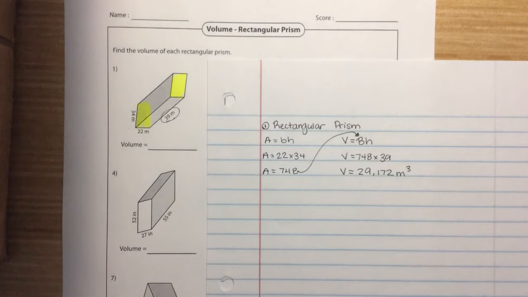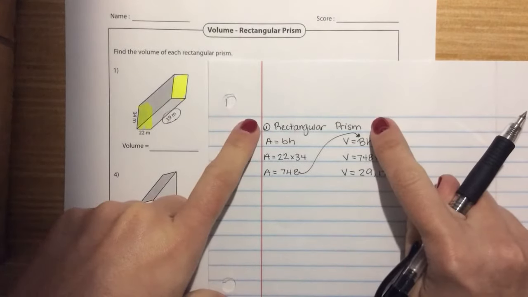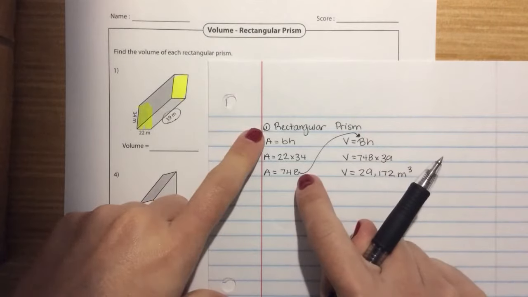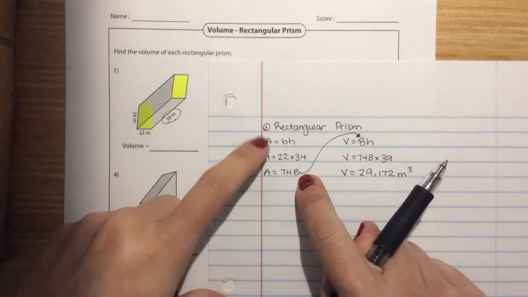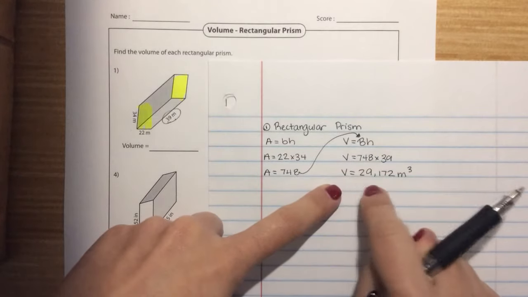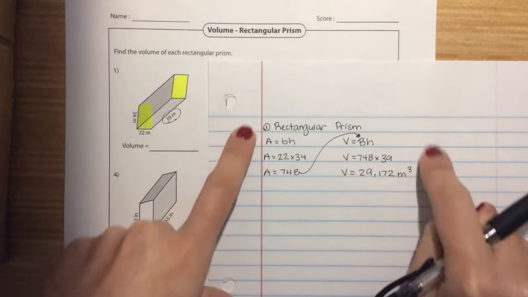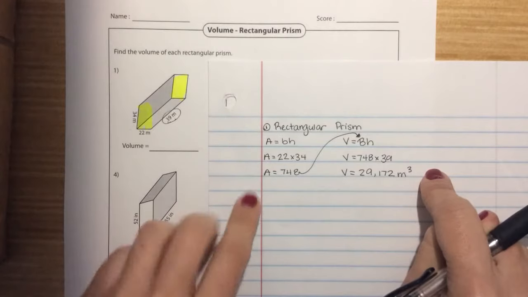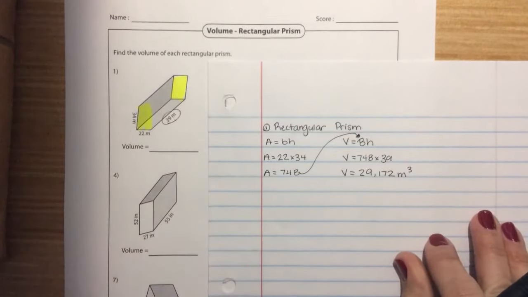So this is the work that I want to see when you guys turn in your worksheets. I want to see the name of the shape, I want to see the area of the base, and I want to see the work for the formula for volume. Okay, so this is the work that's expected for you guys to show.